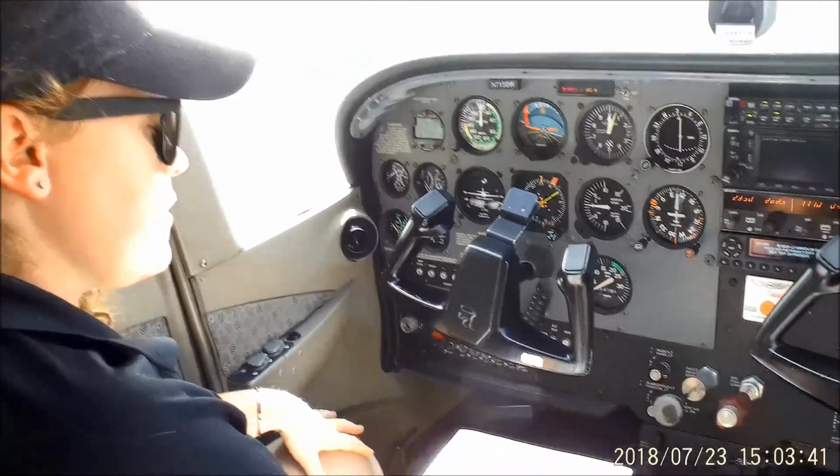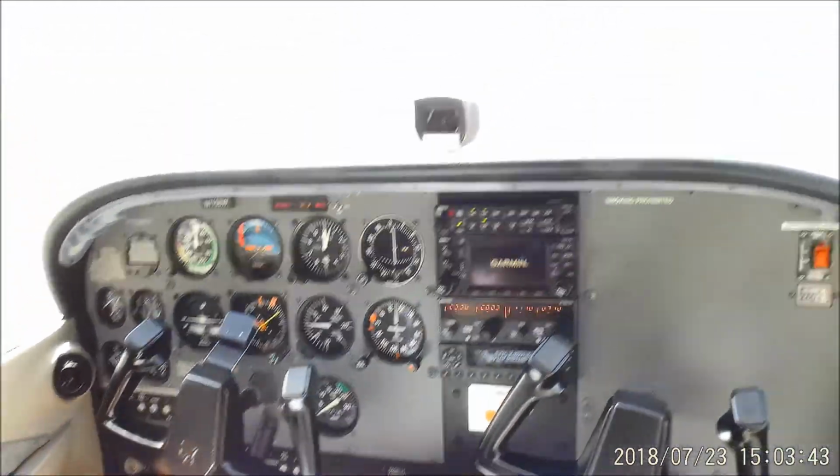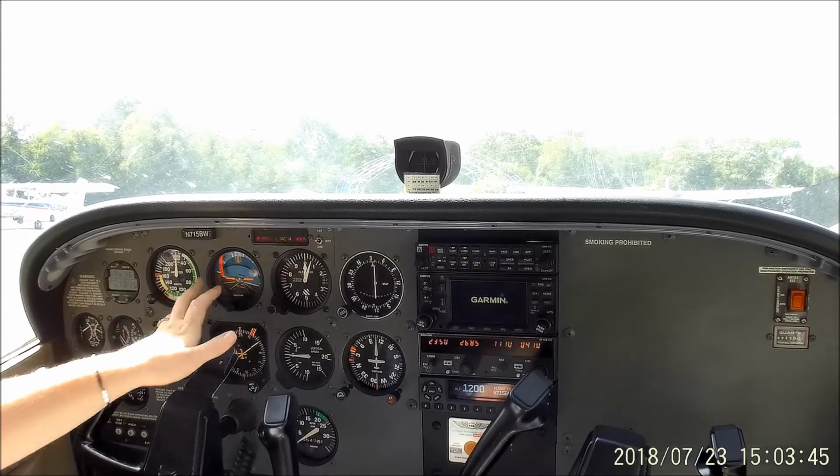Avionics setup procedure. What we're going to do now is we're going to listen to the weather so we can go ahead and set our flight instruments.